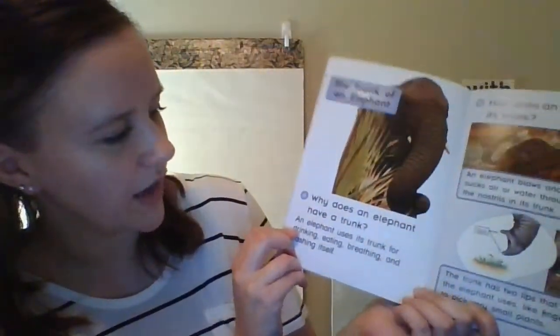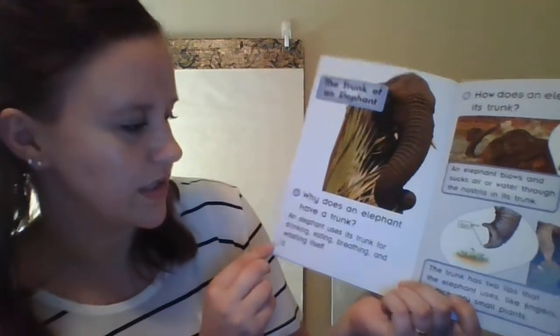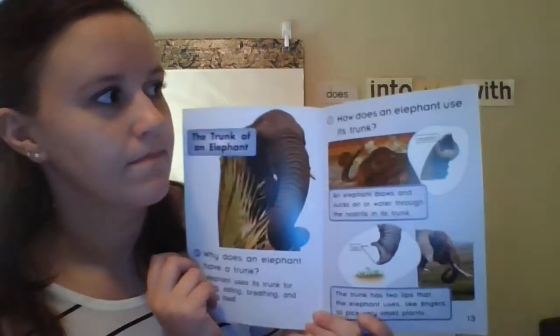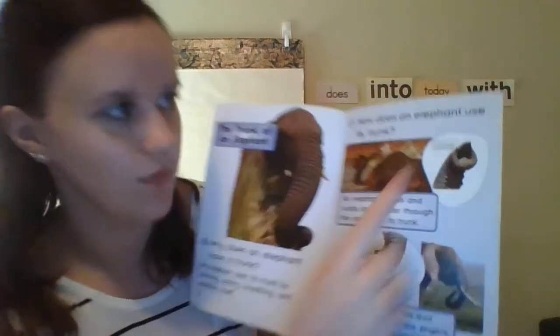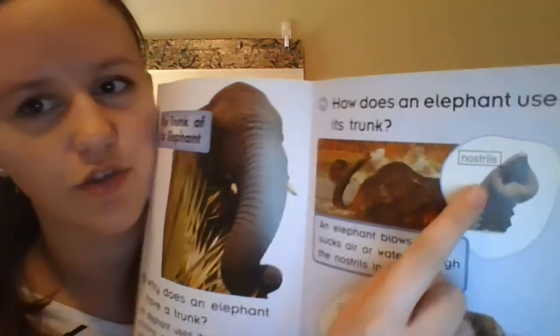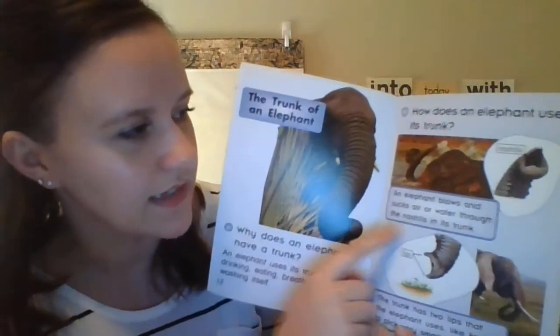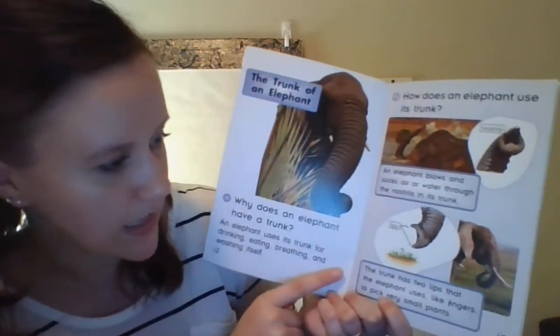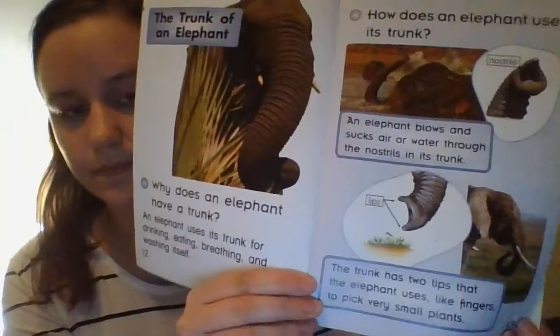The trunk of an elephant. Why does an elephant have a trunk? An elephant uses its trunk for drinking, eating, breathing, and washing itself. How does an elephant use its trunk? Oh, there's another label. Nostrils. We have nostrils. An elephant blows and sucks air or water through the nostrils in its trunk. The trunk has 2 lips the elephant uses like fingers to pick up very small plants.